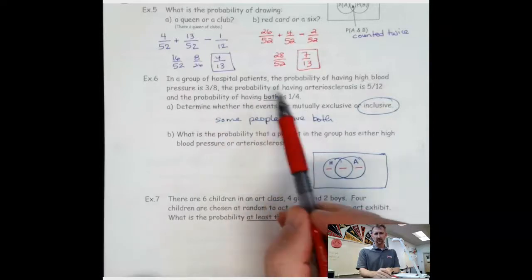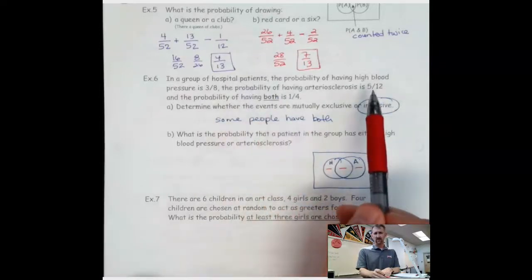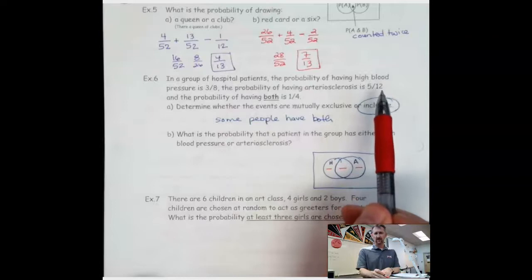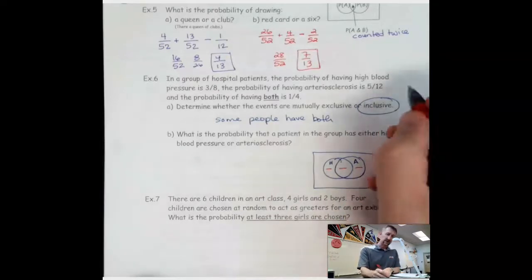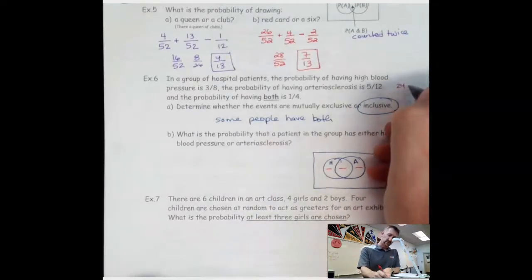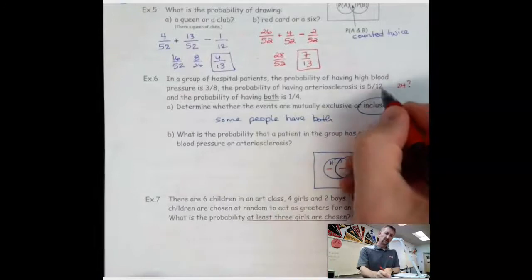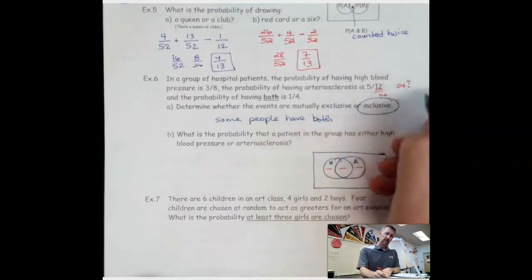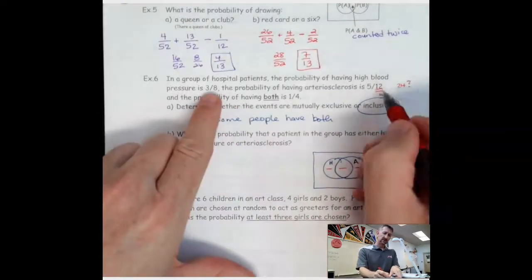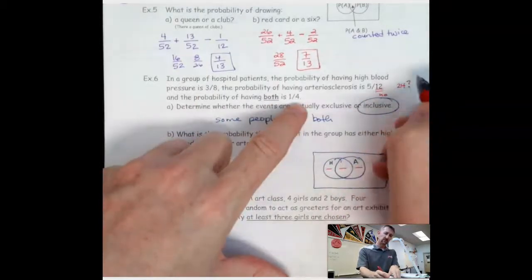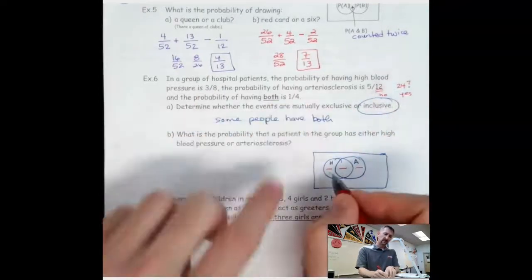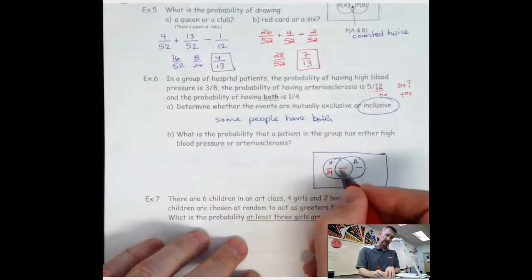The 4 works, the 8 did not. So now I'm going to take the multiples of 12. After 12, the next one would be 12 times 2, which is 24. So I ask myself, do all these numbers go into 24? 8 goes into 24, 4 goes into 24, 12 goes into 24. Yes. So my common denominator is going to be 24.